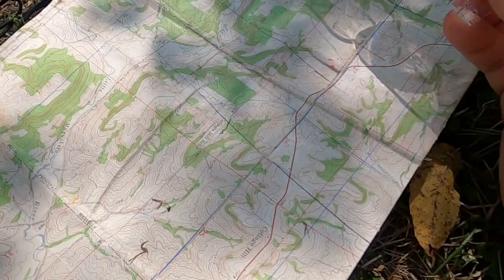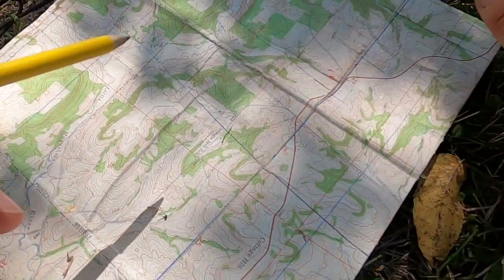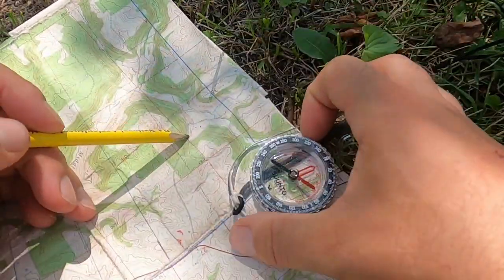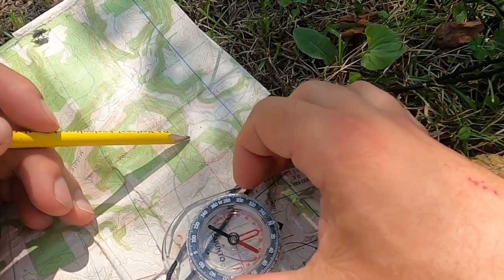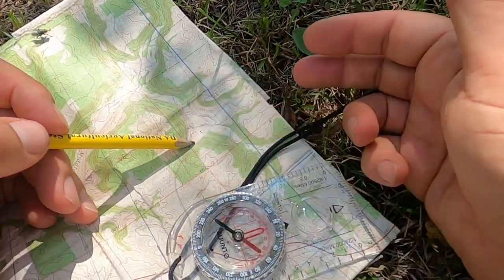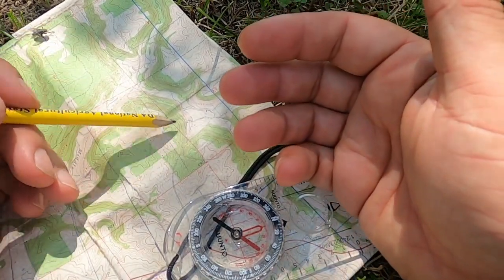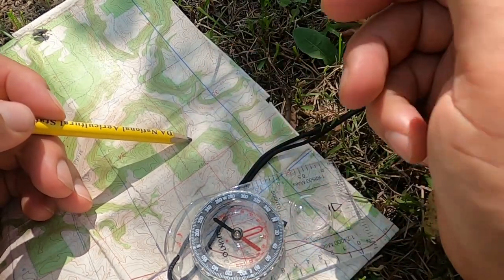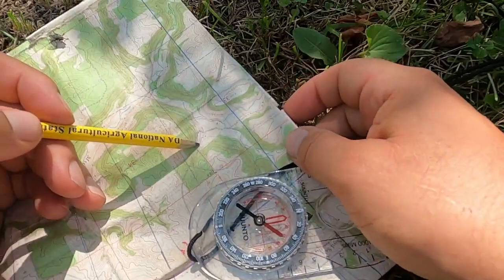Next I'm going to try to find my location on the map. It's kind of hard to see, but it's right here. And what I want to do is find my exact location. I can triangulate. I know I'm on a trail, so I can shoot compass bearings. That's in another video, you can watch that. But I'll tell you right now, from terrain association, I'm down here.